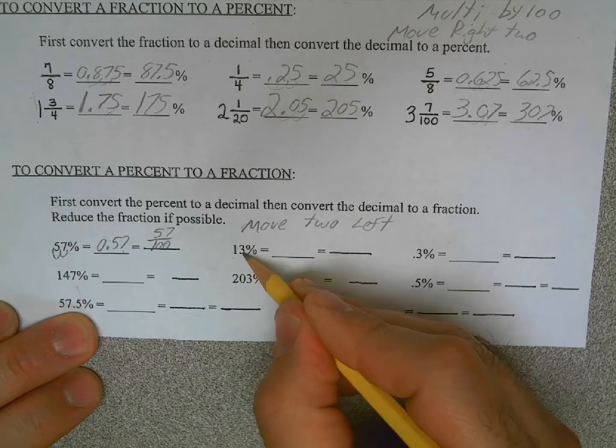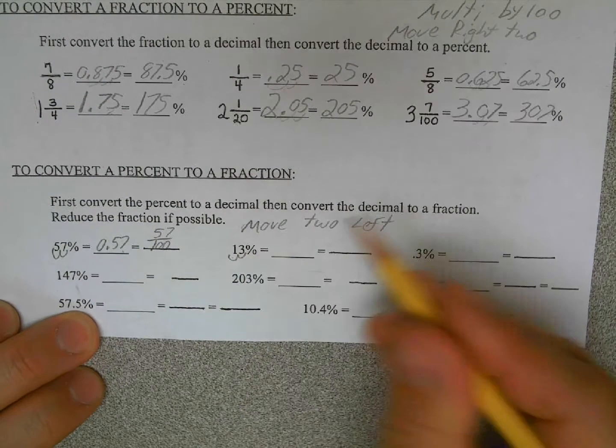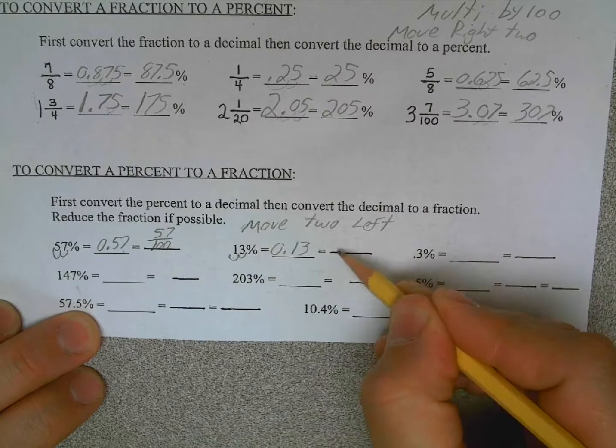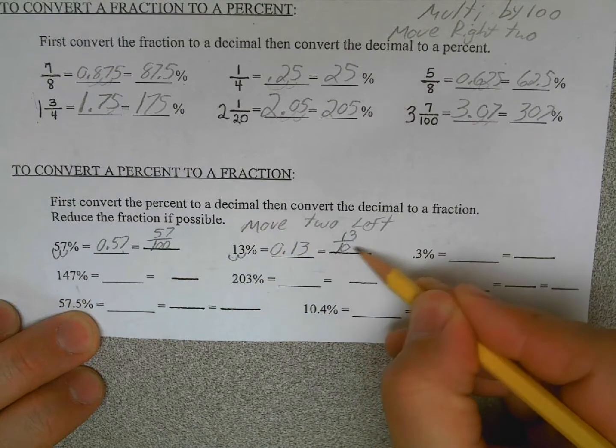13%. We're going to move it over to the left. 1, 2. 0.13. That's 13 over 100.